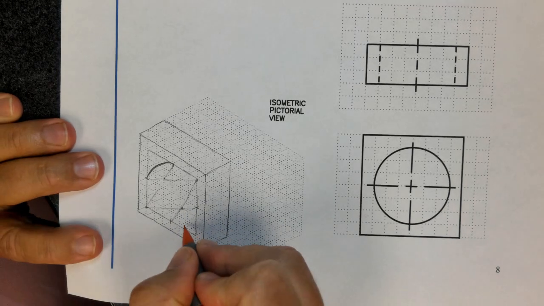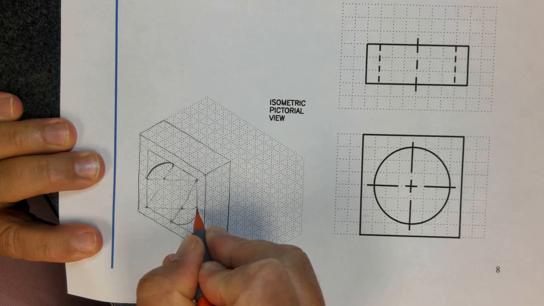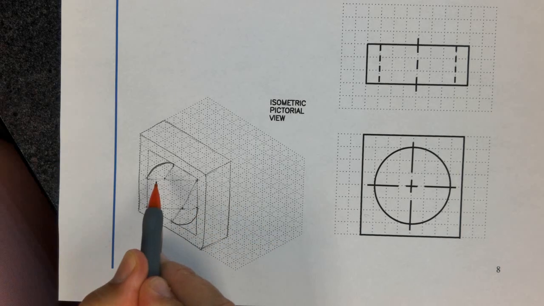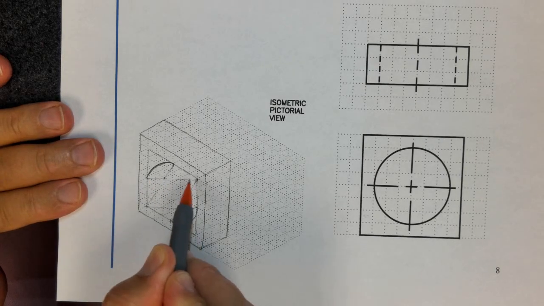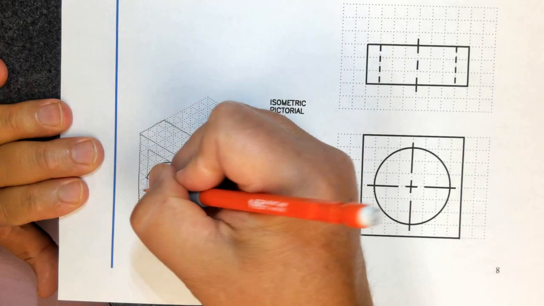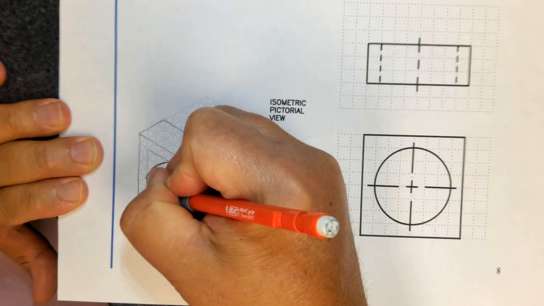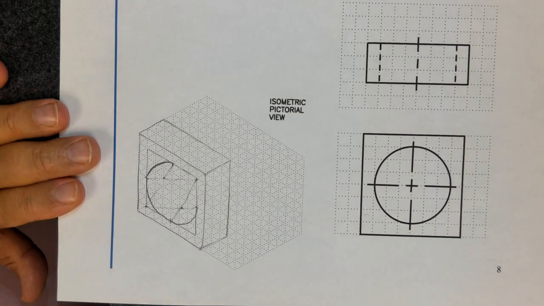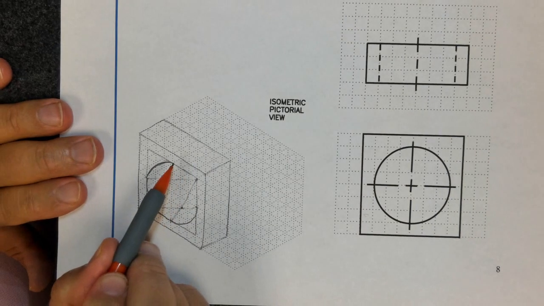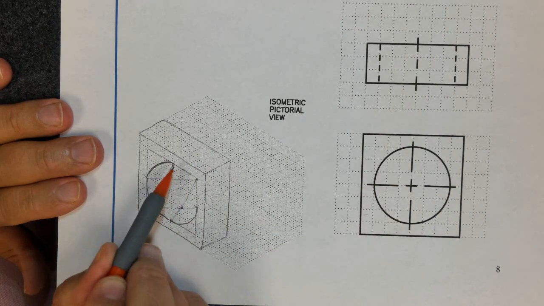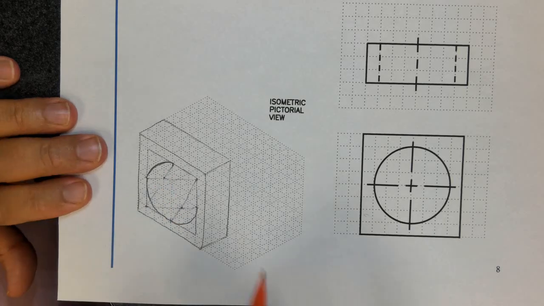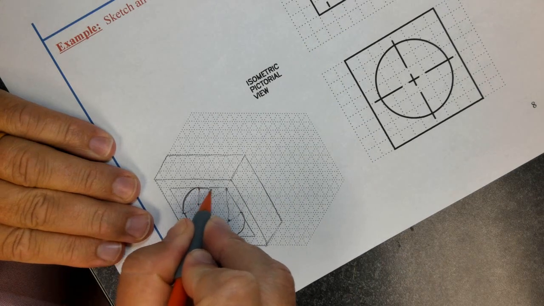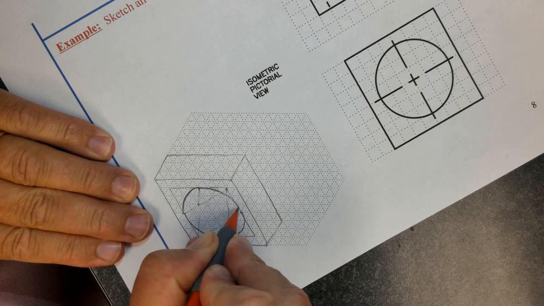Come down here, and you're going to scribe an arc here. And then you're going to open up to the larger radius, which is this radius here. Okay, and then we're going to come over here to this corner, and we're going to draw this radius here. I'm just going to turn the paper here just a little bit to help me sketch this in.